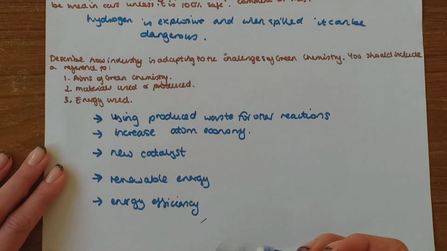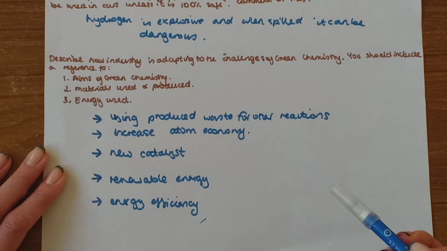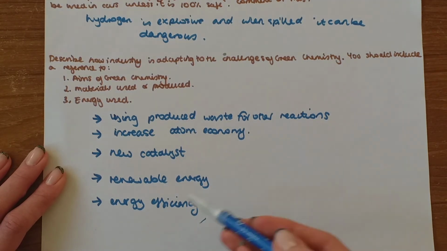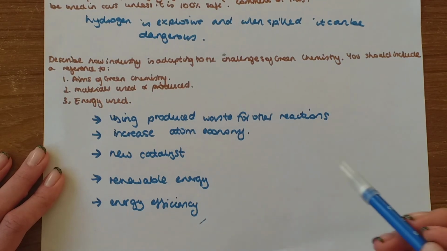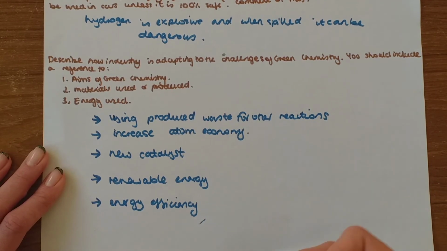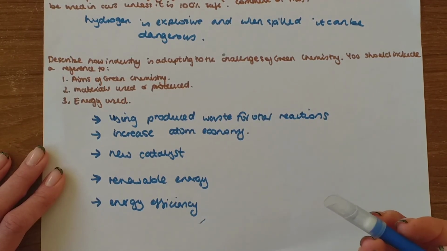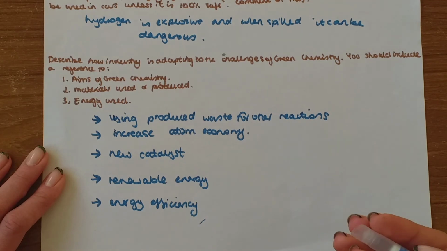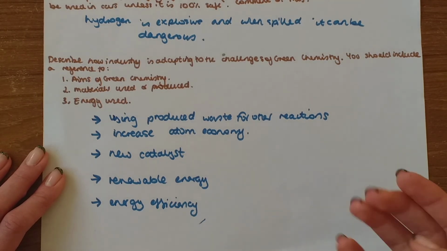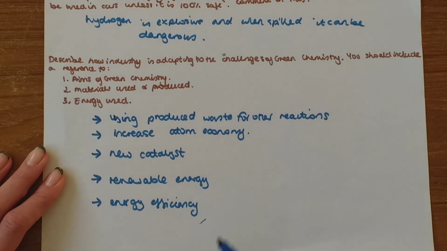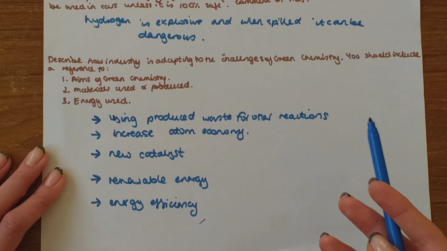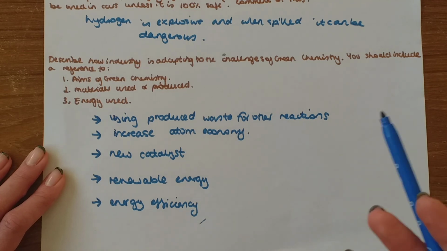We're trying to use as little energy as possible because for the energy to be created, we have to burn fossil fuels, which again releases carbon dioxide. So green chemistry is all about minimizing the waste, minimizing the carbon dioxide, which is a pollutant, and maximizing what is good for us. So maximize the use of renewable energy because it's going to be renewed, so nothing is going to be a waste.